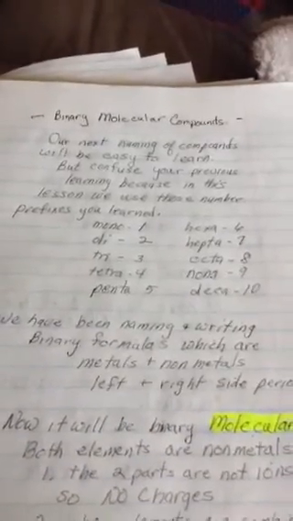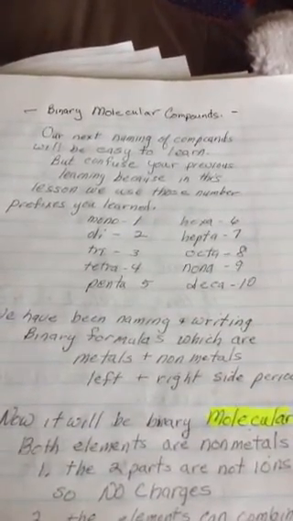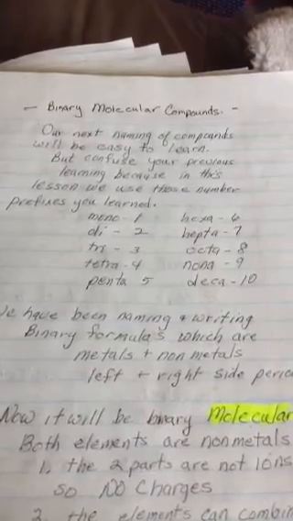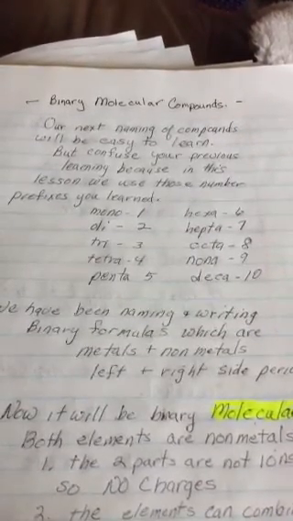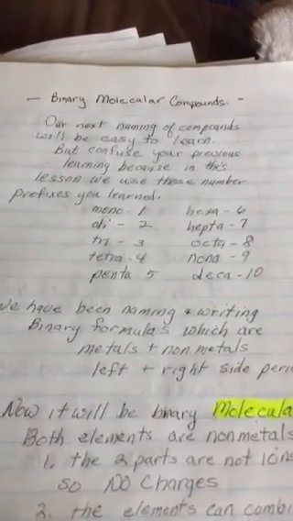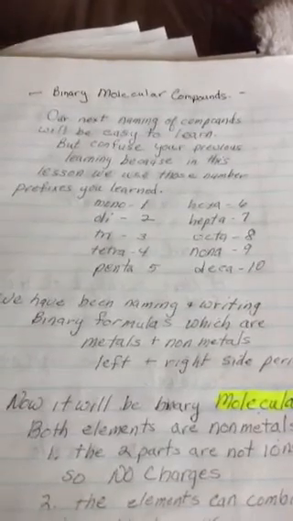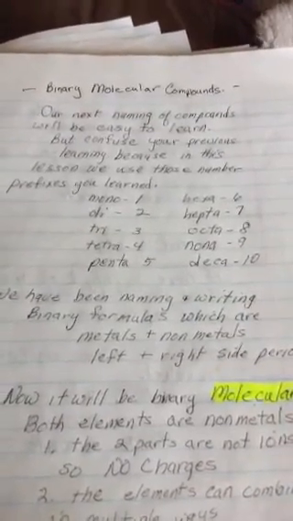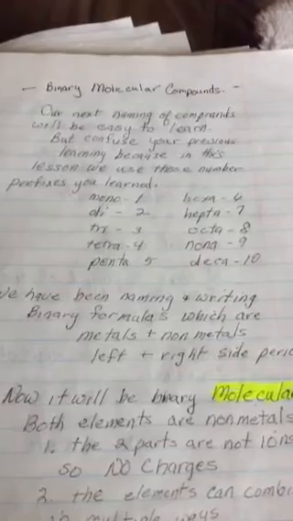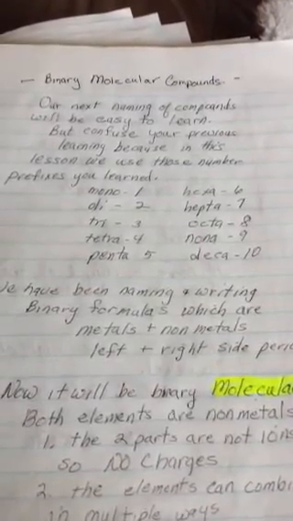Hi, chemistry students. Today we're going to be learning about binary molecular compounds. It's going to be easy to learn, but it's going to confuse you from your previous learning, because in this lesson we use the number prefixes that you learned: mono, di, tri, and so forth.